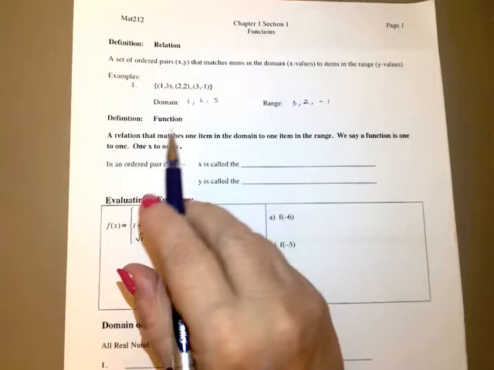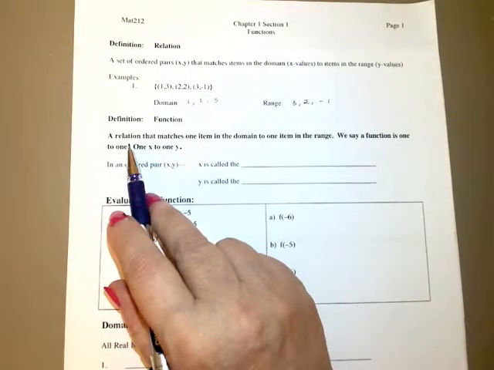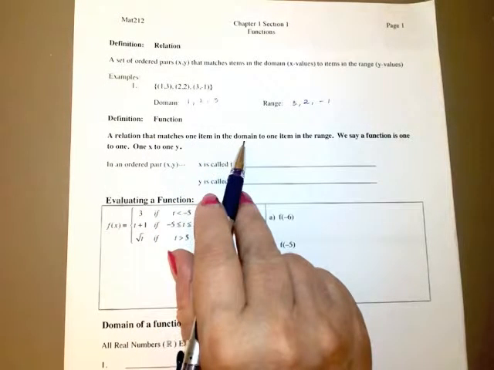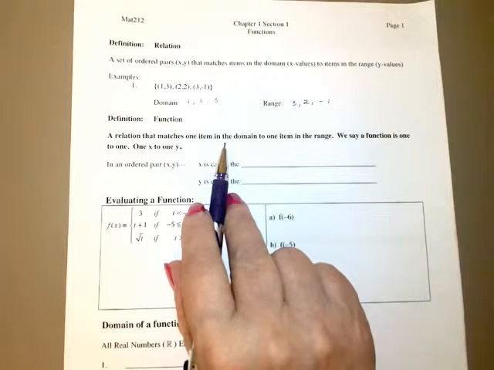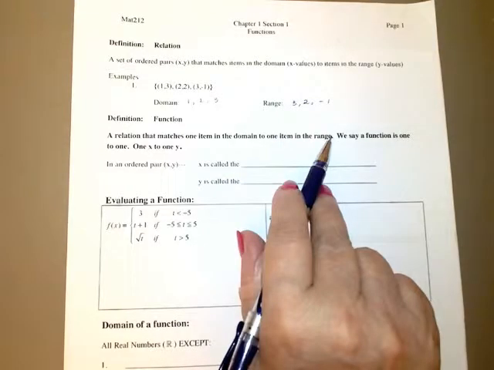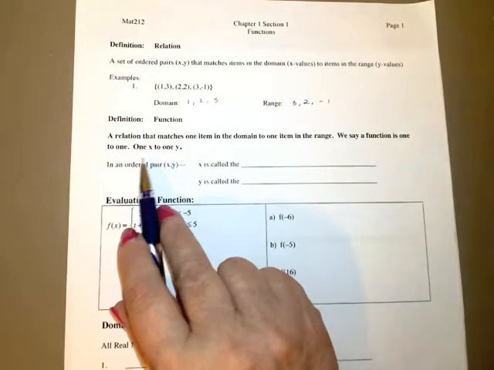Now a function, which is what we primarily will be working with, is a relation that matches one item in the domain to one item in the range. So one item in the domain, that's one x value, to one item in the range, that's one y value. We say that a function is 1 to 1, 1 x to 1 y.